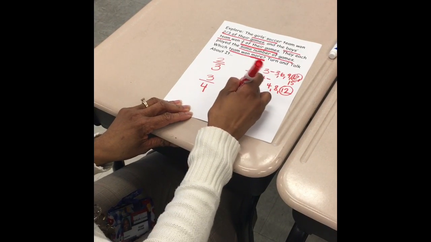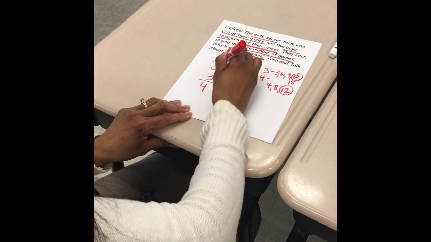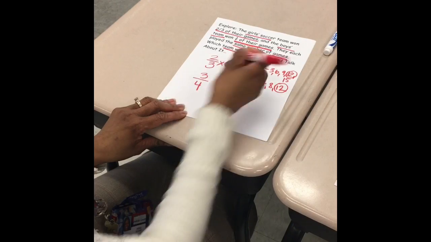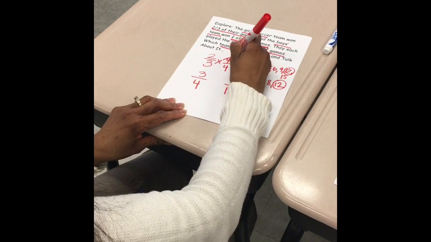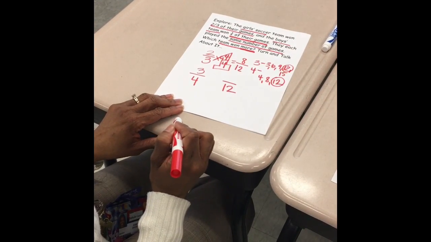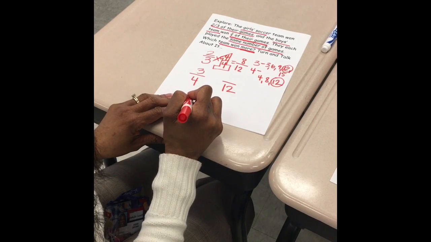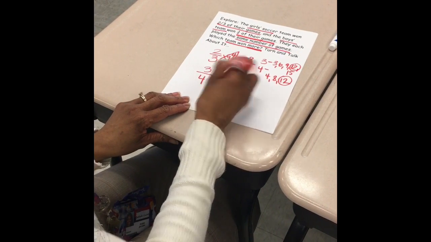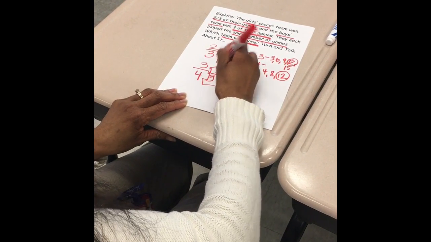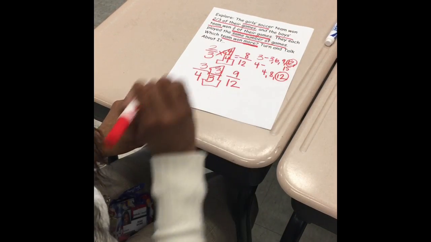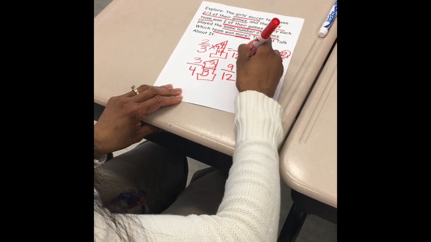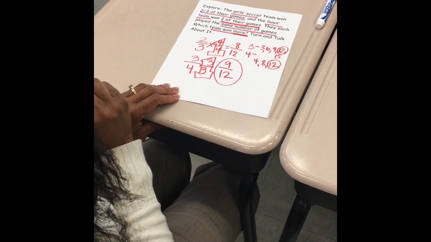Now I create equivalent fractions. Let's see, 3 times 4 gives me 12. And whatever I do to my denominator, I have to do to my numerator. We're going to create our whole number fraction, and 2 times 4 is 8. Now, 4 times 3. Whatever I do to my denominator, I have to do to my numerator. Whole number fraction of 3 over 3. 3 times 3 is 9. So this is 8/12 for the girls and 9/12 for the boys. The boys' team won more.